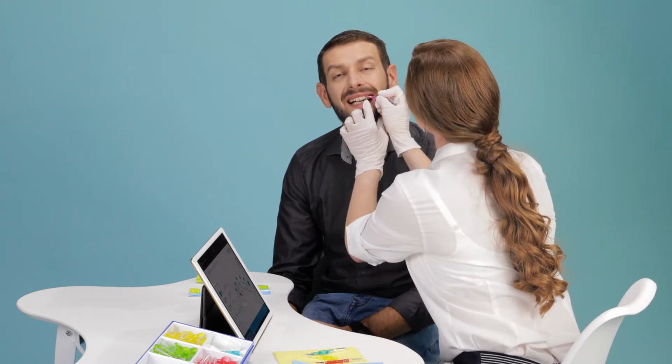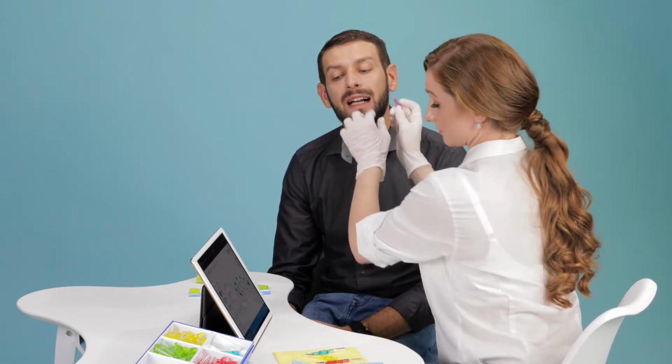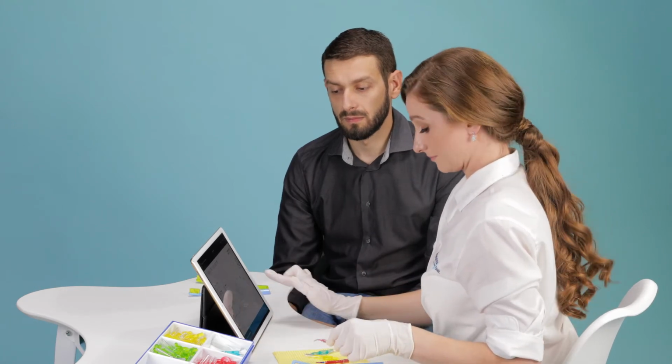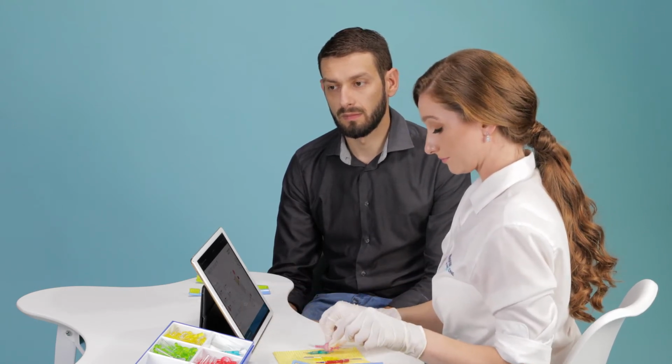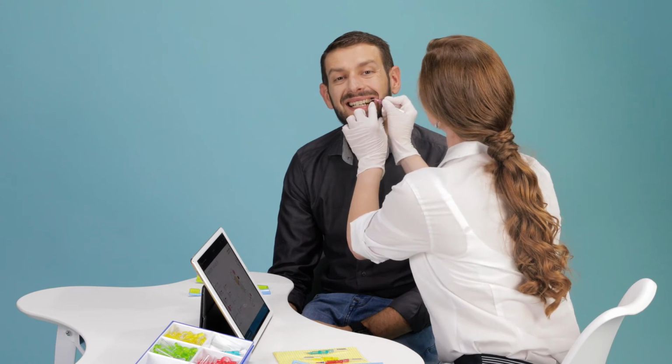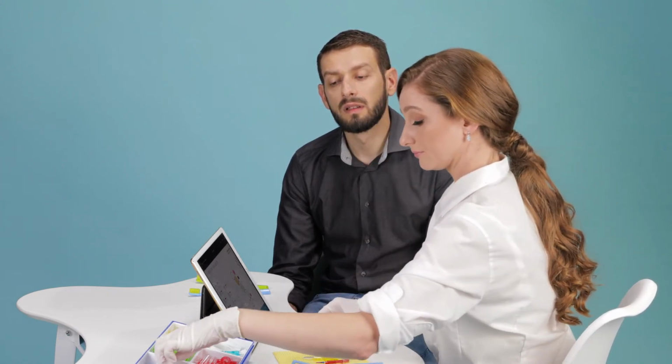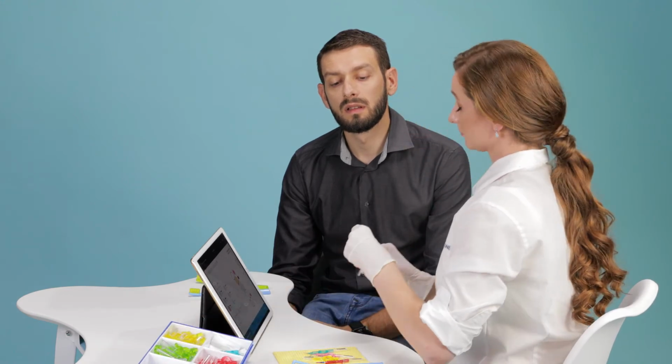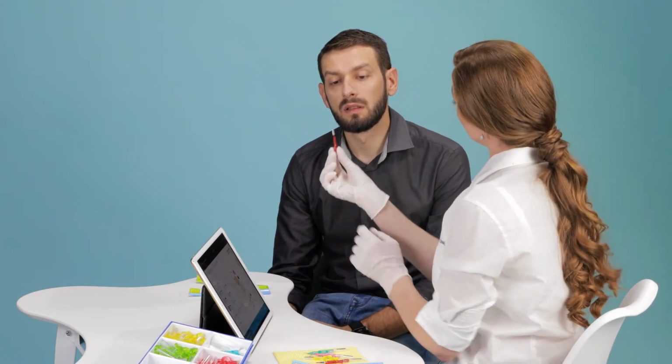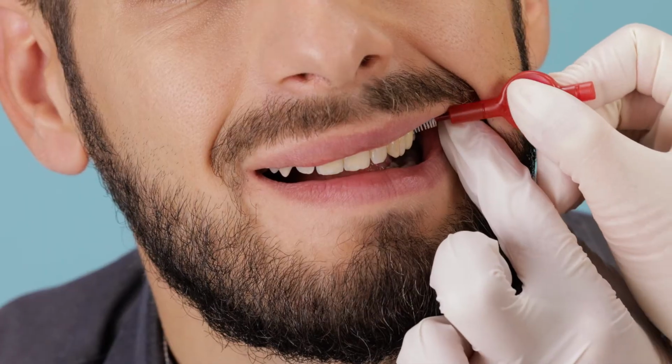Moving on to the upper left sextant, I check and measure inflammation with the prime pink brush. However, in one area it is necessary to use the red Perio 405 brush, as this is the correct and necessary size here.